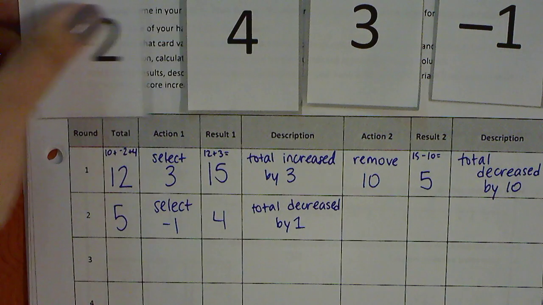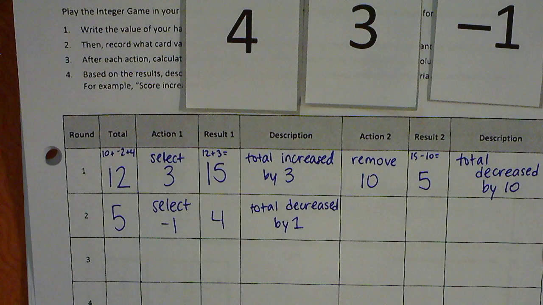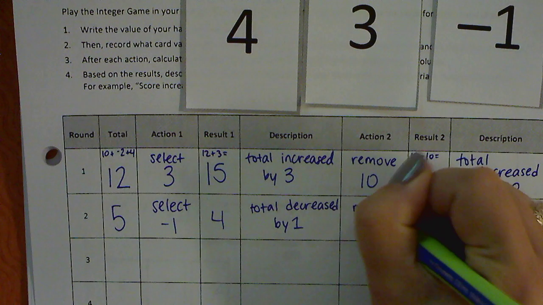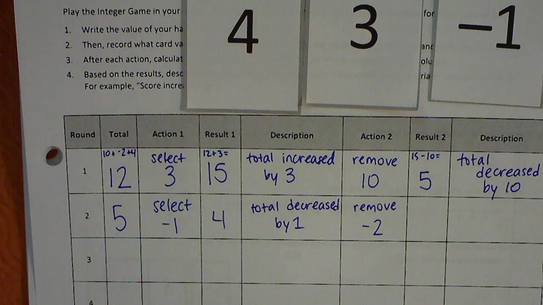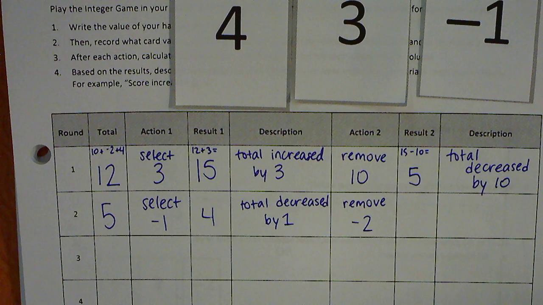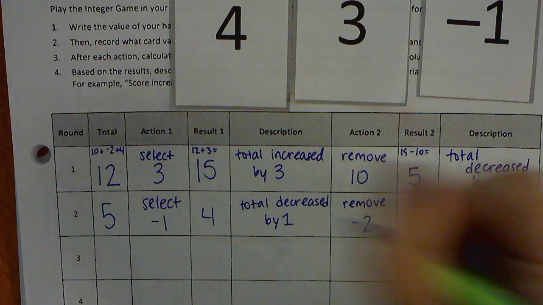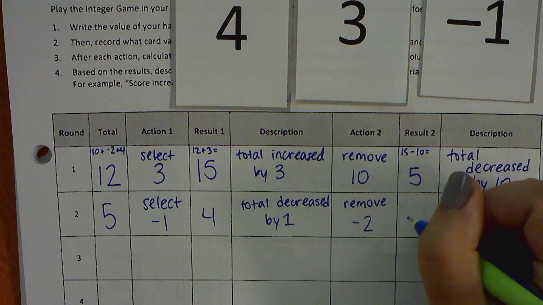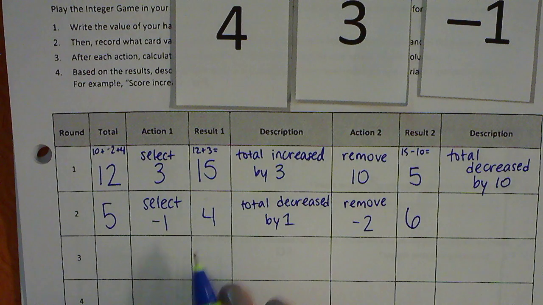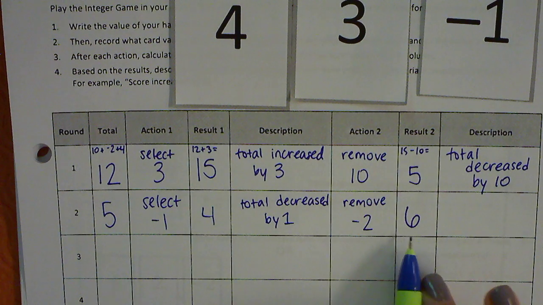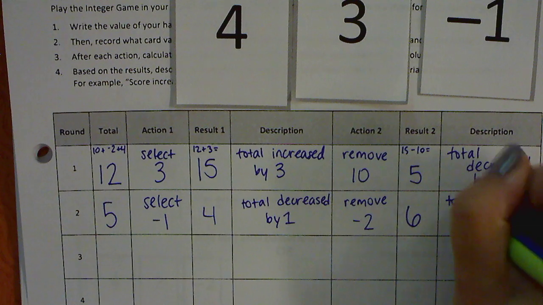Now I'm going to remove a card and see how my total changes. Write down the card that I removed. And write down my new result and what happened to the total. Four plus 3 plus -1 makes 6. So I went from 4 to 6, which means my total changed. How?